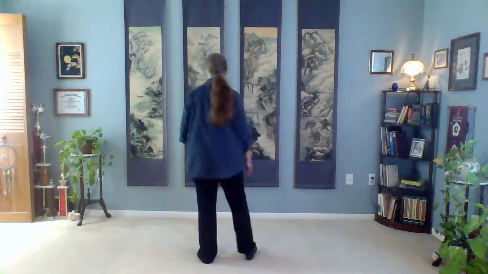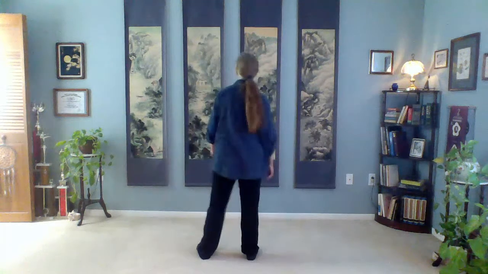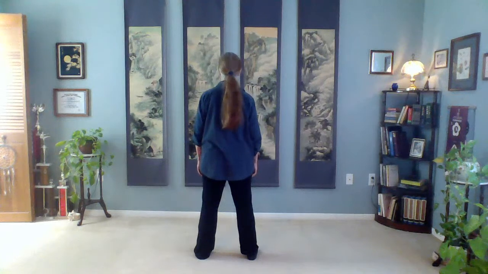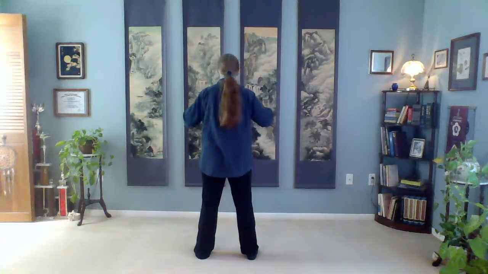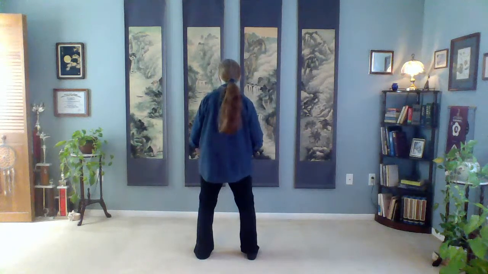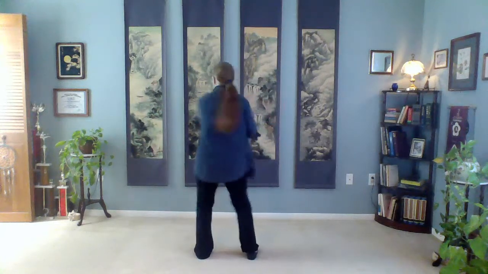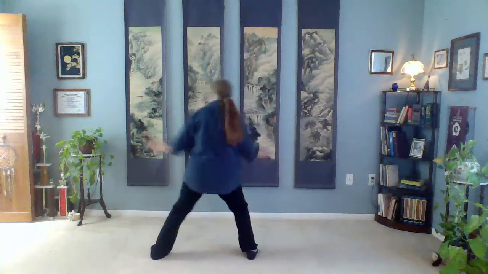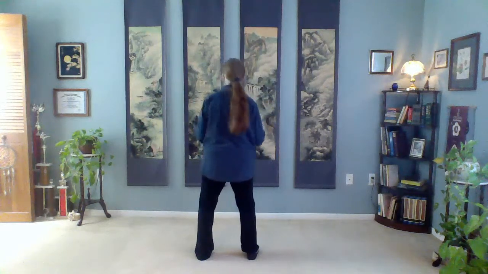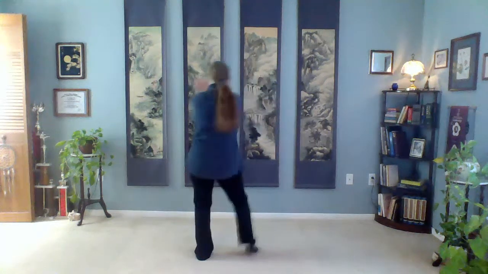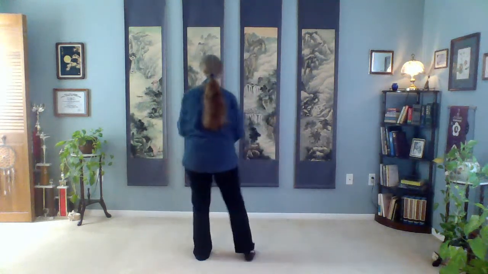Feet about shoulder width apart. Stand straight. Pull up through the ground ahead. Pay attention to your breath. Breathe in. Breathe out. Breathe in. Breathe out. Breathe in. Breathe out. Breathe in. Breathe out. Breathe in. Breathe out.